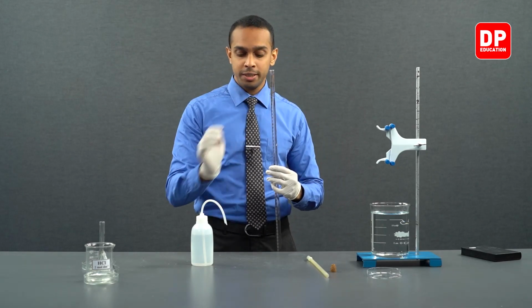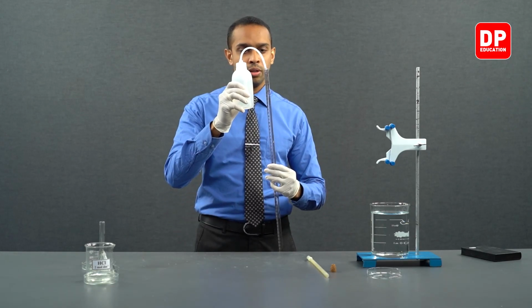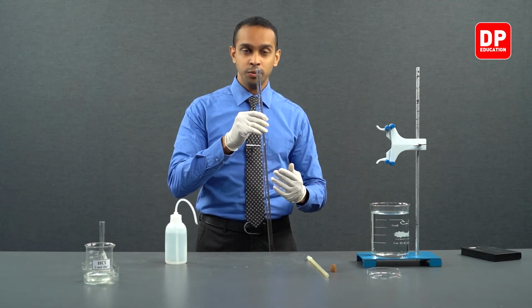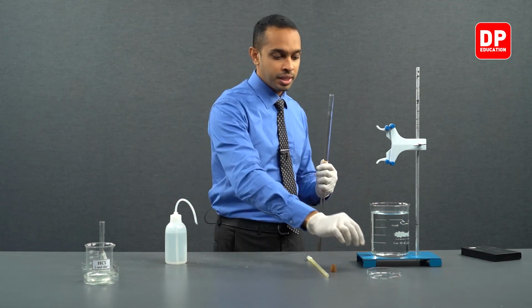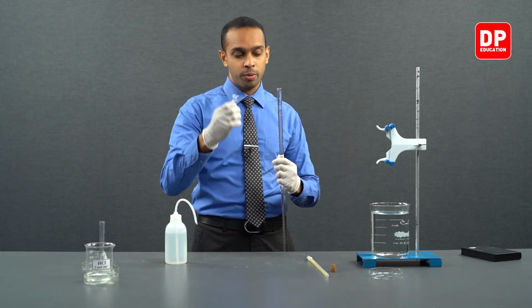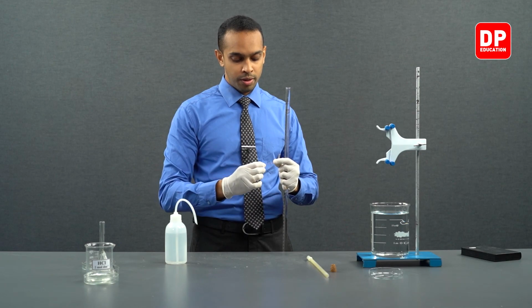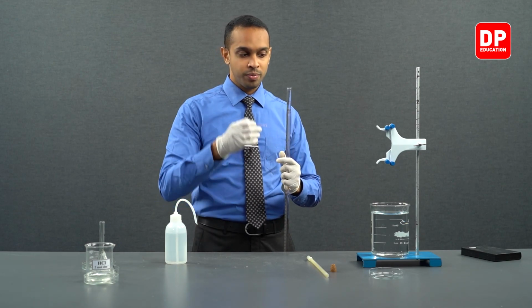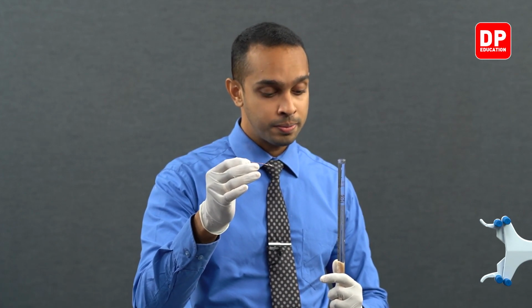Now, as you can see, we have added water all the way to the top. And now, we will be using this magnesium strip secured in a copper wire. We will be inserting this magnesium strip into this burette, and then we will be securing this copper wire and the magnesium strip with the help of our cork.